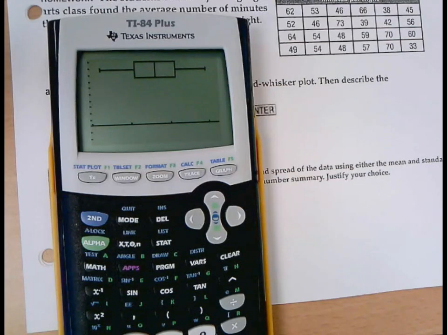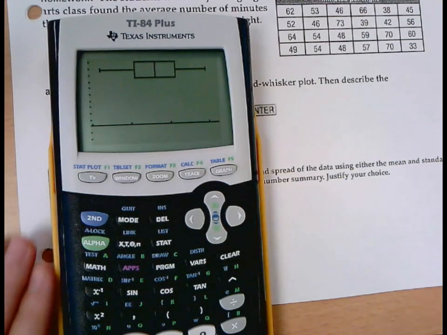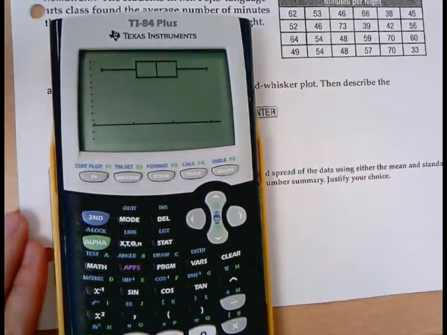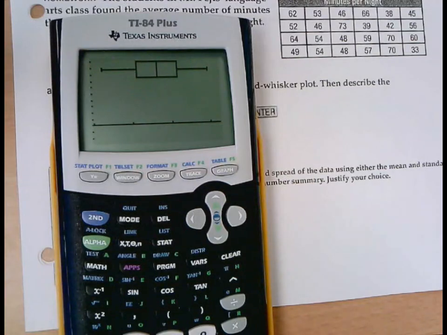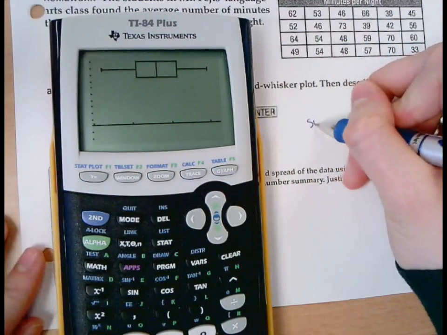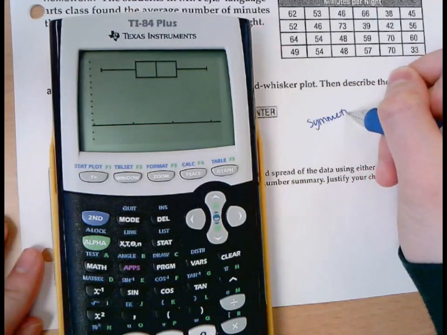So zoom 9. And I realize we're close to the end here, but in looking at this, what would you say the distribution is? I would say this is pretty close to symmetric, yes. Symmetric doesn't have to be that they're exactly the same length on either side, but if they appear to be the same, you can say it's symmetric.